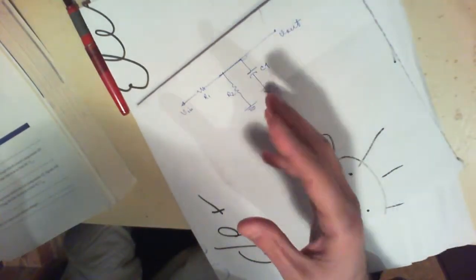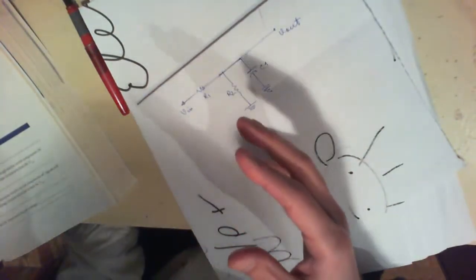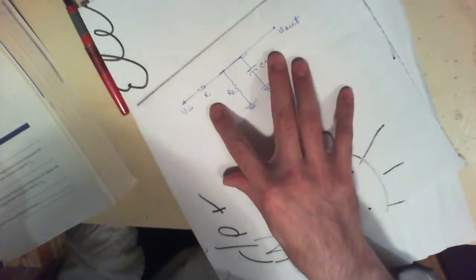Of course we are oversimplifying things, and therefore we're not going to get the exact output value of the voltage in the calculation.